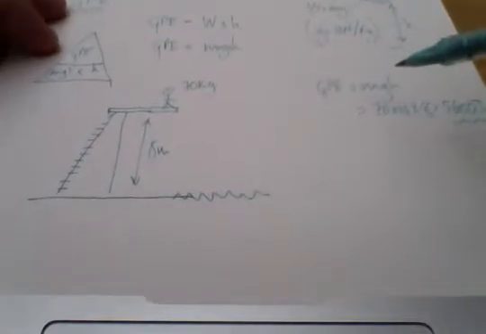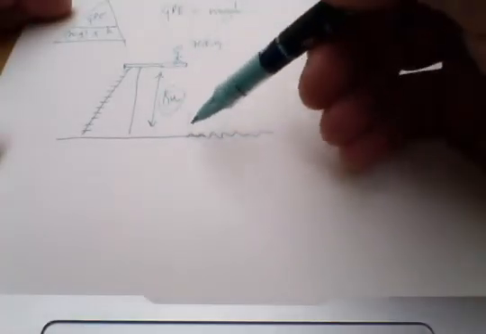What else? I'm just trying to think of another example where we might use GPE. I mean, it is that straightforward. Of course, please bear in mind to put the height in metres, and to put the mass in kilograms. This is for all of these equations. So let me give you another example.